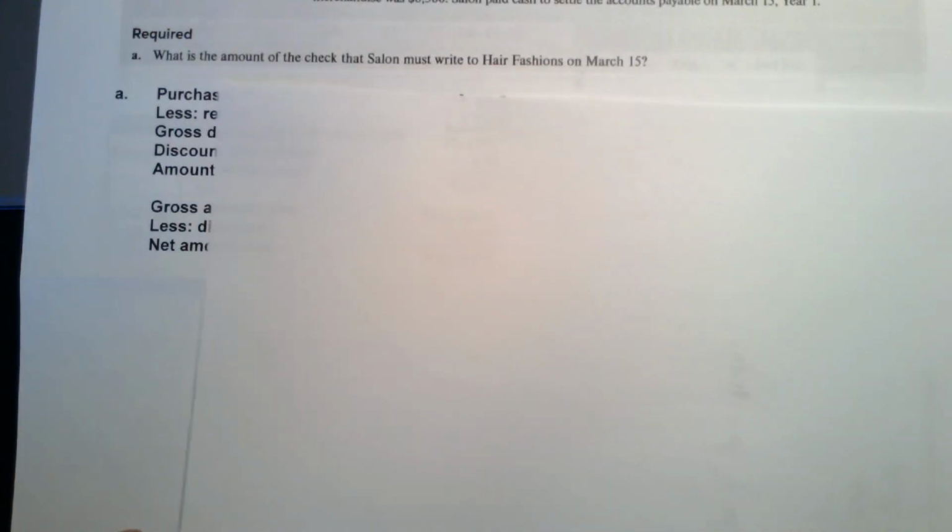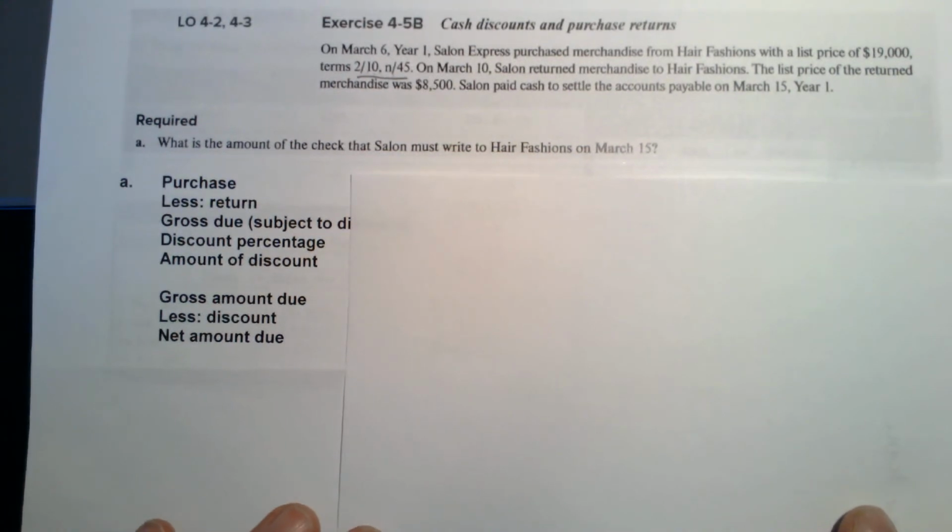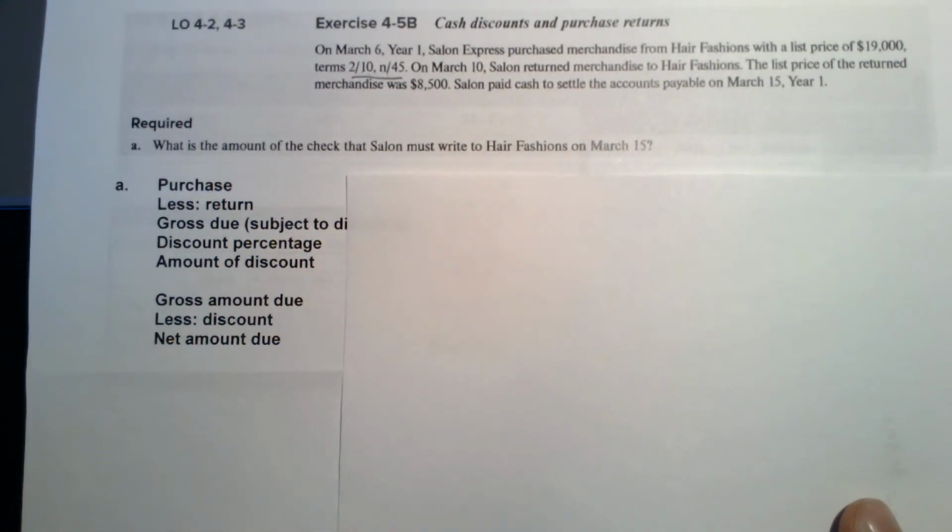The next problem, 4-5B, says on March 6, year 1, Salon Express purchased merchandise from Hair Fashions with a list price of $19,000. Terms were 2/10, net 45. On March 10th, Salon returned merchandise to Hair Fashions. The list price of the returned merchandise was $8,500, and then they settled up on March 15th. So the question here is, what is the amount that they should pay on March 15th?